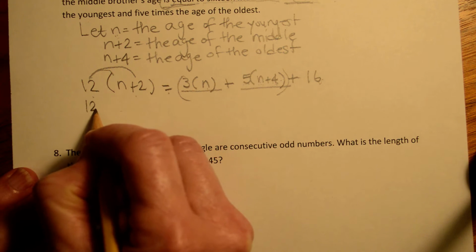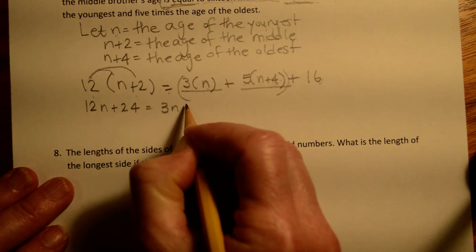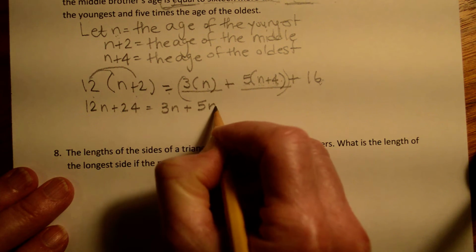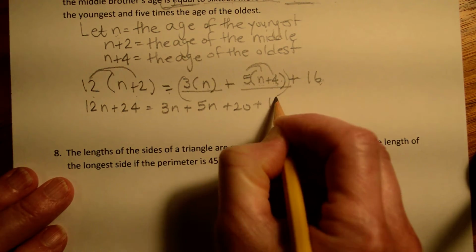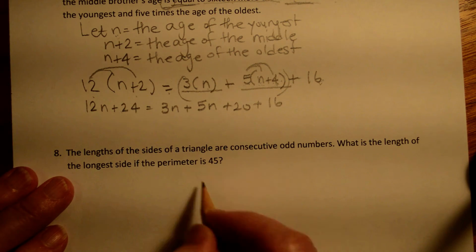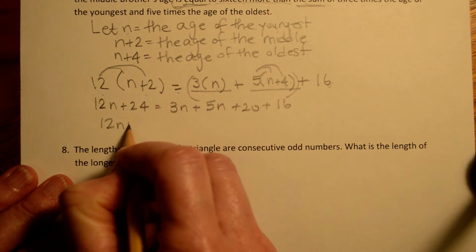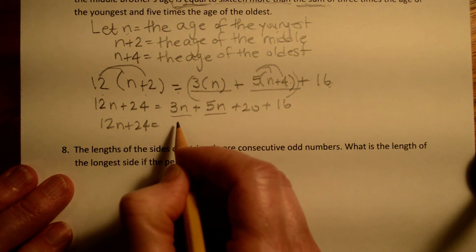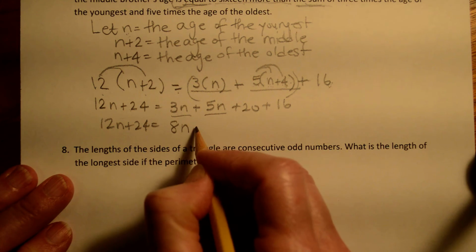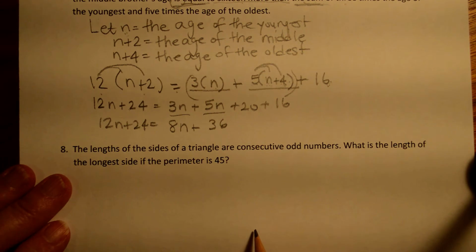Okay, so then this would be 12n plus 24 equals 3n plus 5n plus 20, again, you're distributing there, plus 16. There are no like terms on the left side to combine, so we're just going to leave it as 12n plus 24, but on the right, there are a few here. We've got the 3n and the 5n gives us 8n, and then the 20 and the 16 gives us 36.